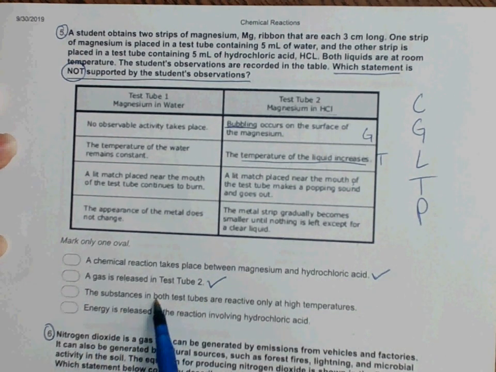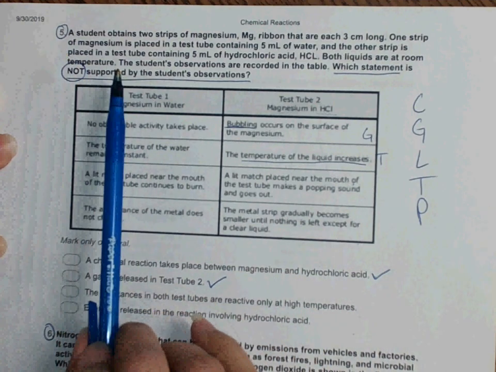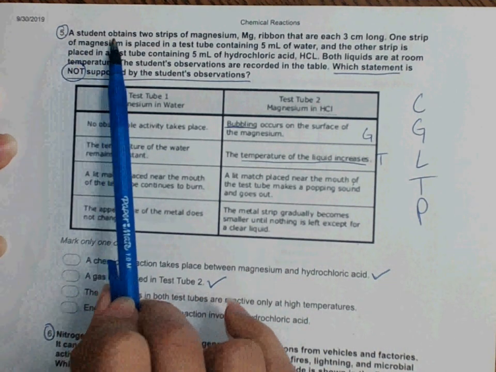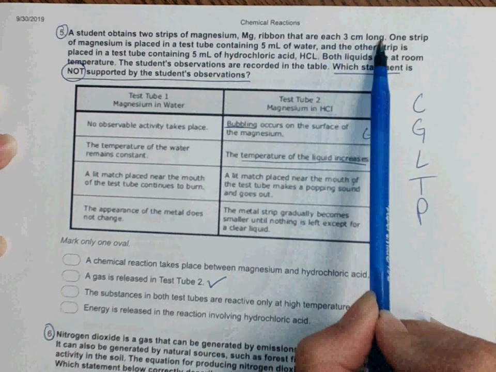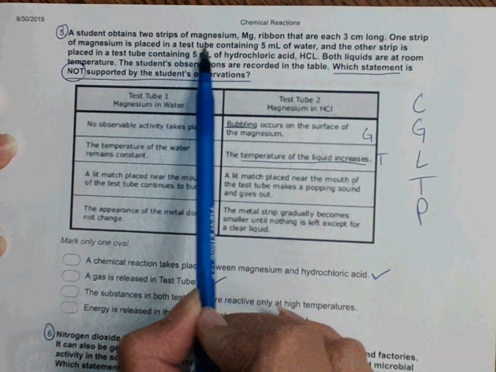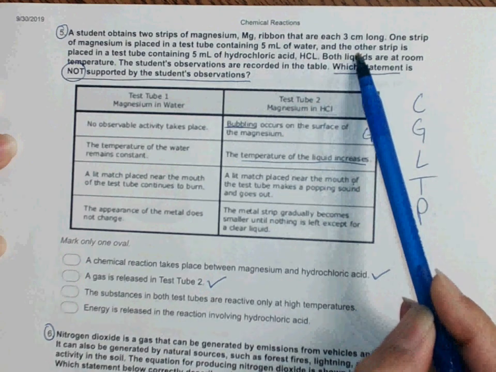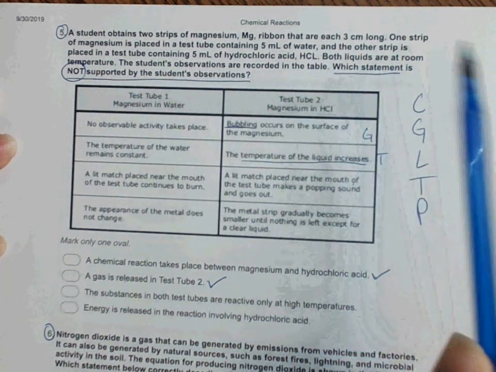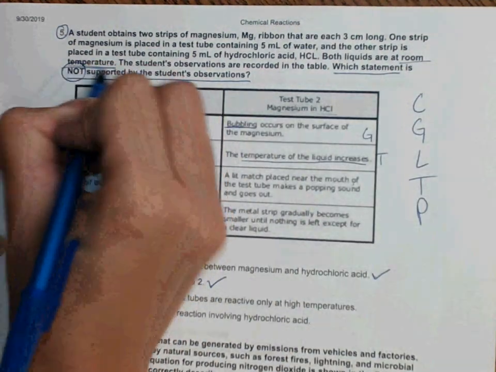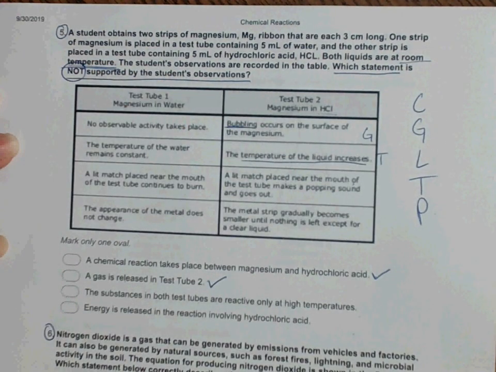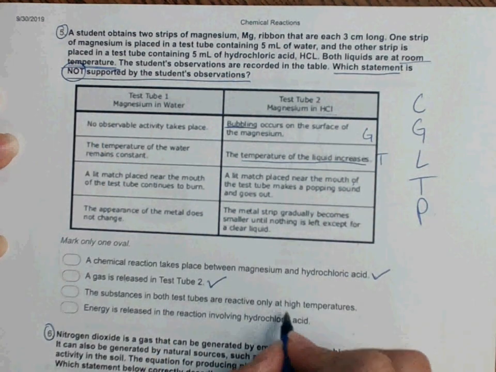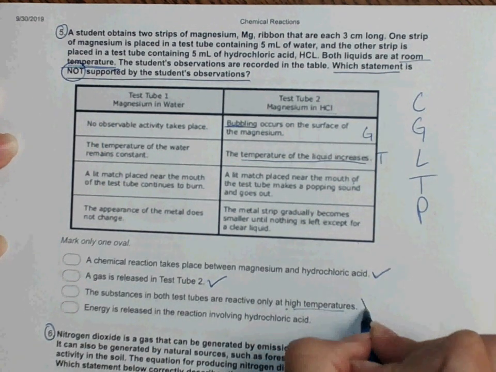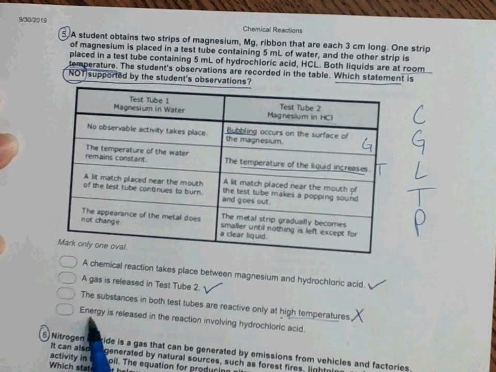The substances in both test tubes were reactive only at high temperatures. Well, I need to go back and make sure. So here, a student obtains 2 strips of magnesium, 3 centimeters long. One strip of magnesium is placed in a test tube containing 5 milliliters of water. The other strip is placed in a test tube containing 5 milliliters of hydrochloric acid. Both liquids are at room temperature. This is really important why you go through the whole question. Room temperature. So, do they need high temperatures? No, they don't.